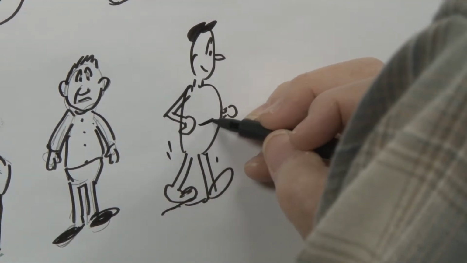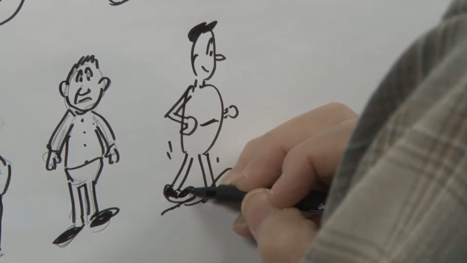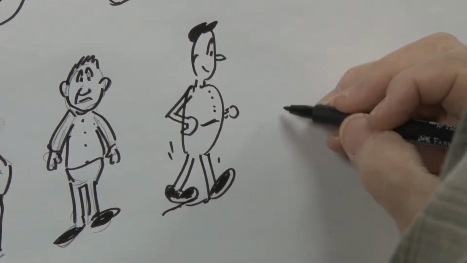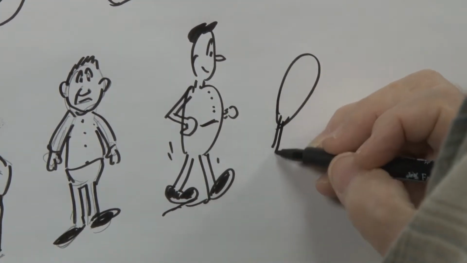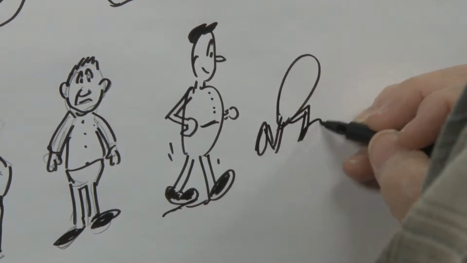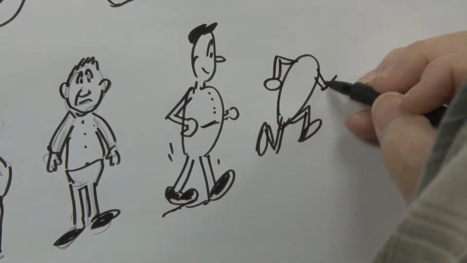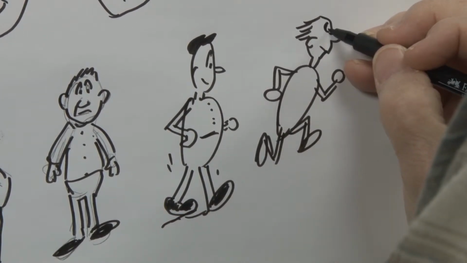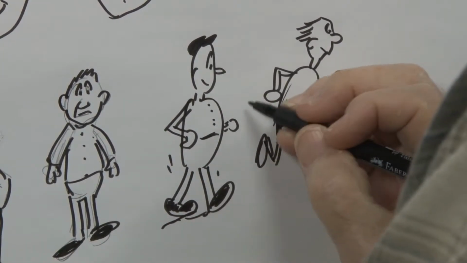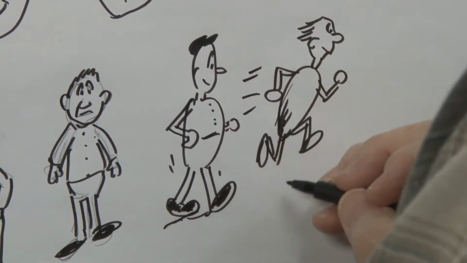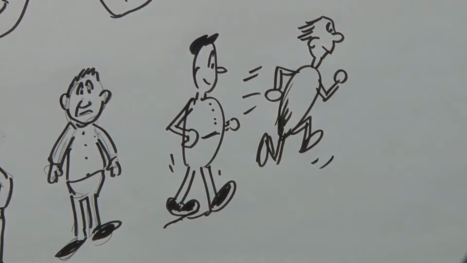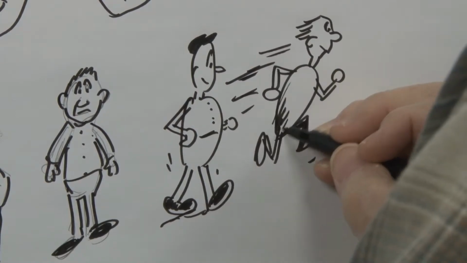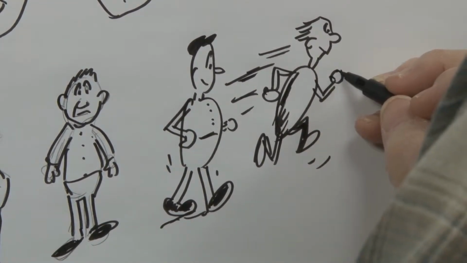If a character is running, though, and notice these lines here. These right here are called speed lines. That's supposed to emphasize the fact that this character is moving along at a pretty rapid clip.